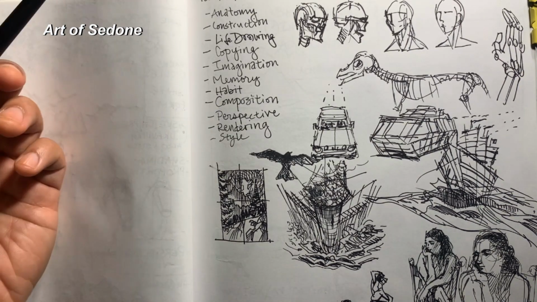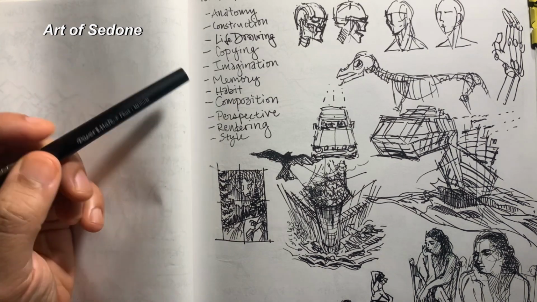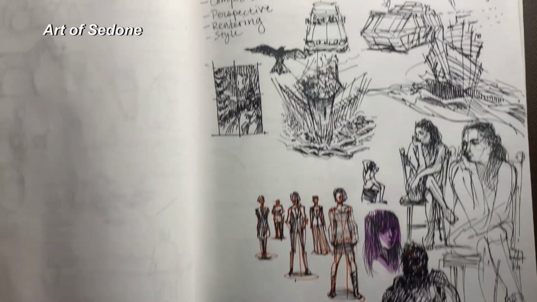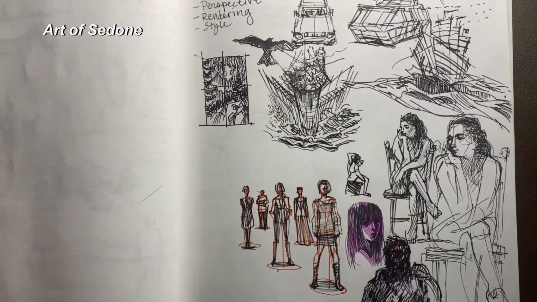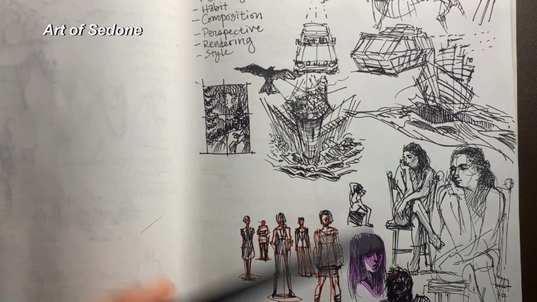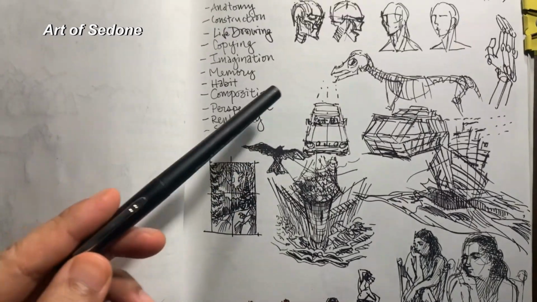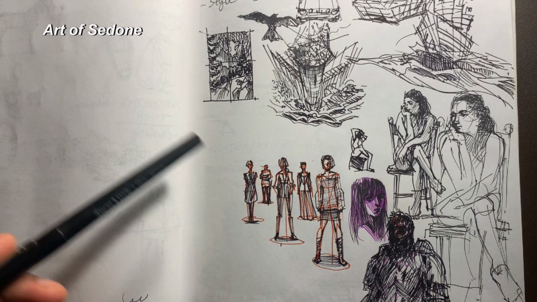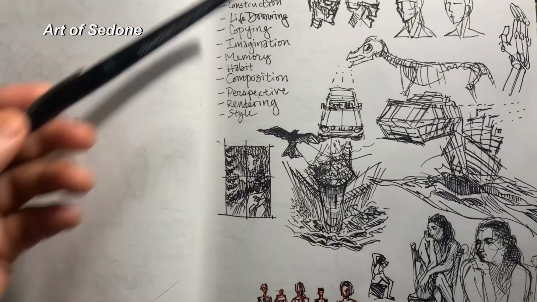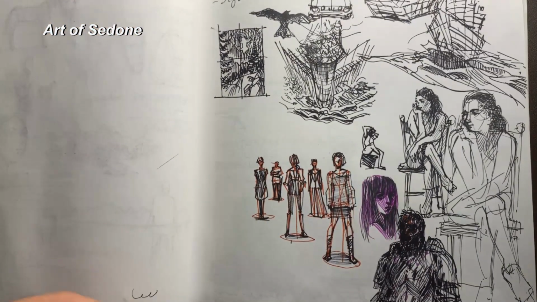It's like the practice. Composition has to do with, it's kind of like this. So this is the rest of the page, but like I said, I'll post this page on the channel. Part of the composition is even like a sketchbook page can be composed in a way.